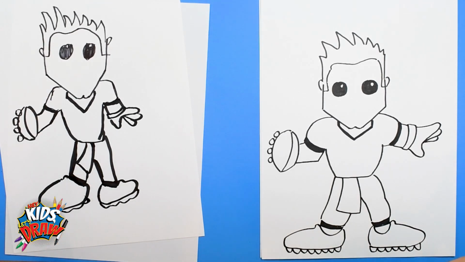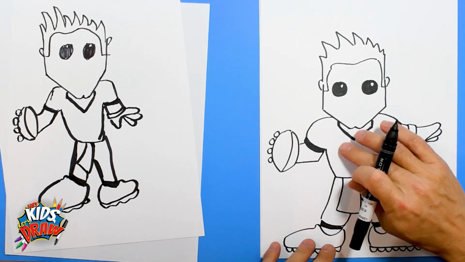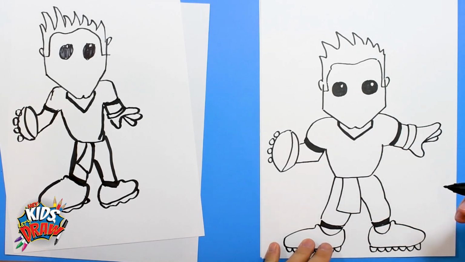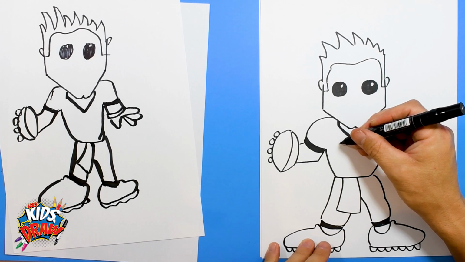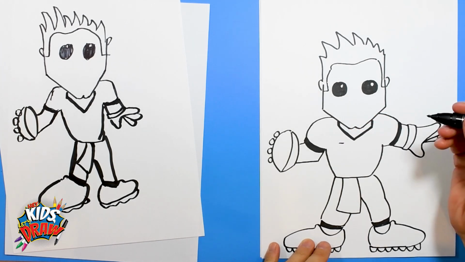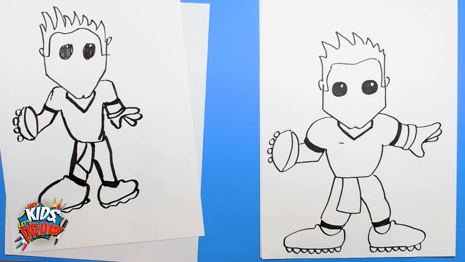Good. Cool. All right, so let's do the number 12 right here. Tom Brady's number 12 for the Tampa Bay Buccaneers, and we're gonna go over. Okay. Get you a new marker there.